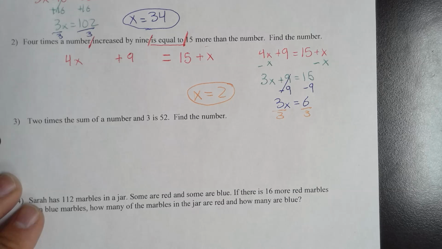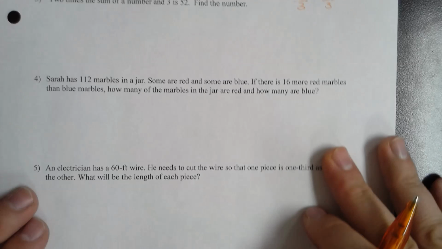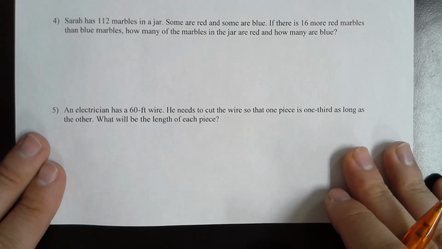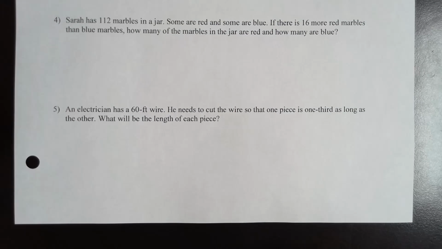Okay. Let's go ahead and jump down to 4. Okay. So Sarah has 112 marbles in a jar. Some are red, some are blue.